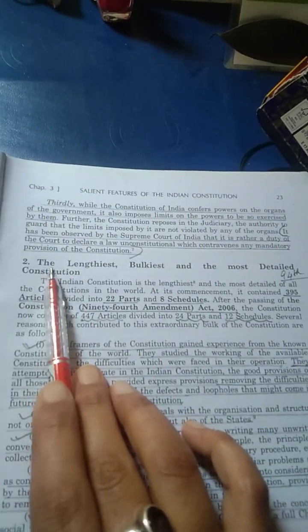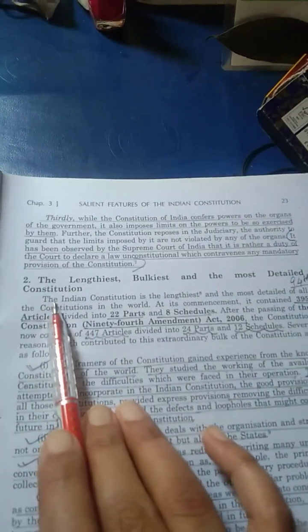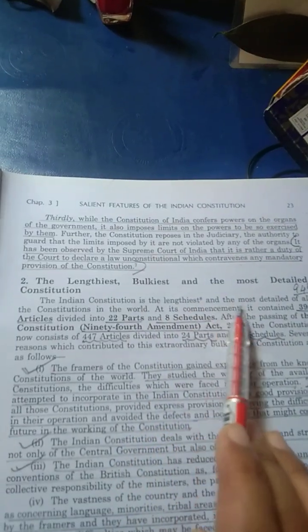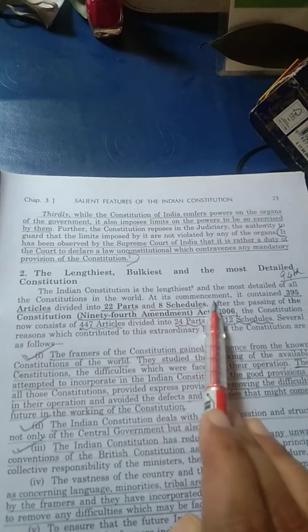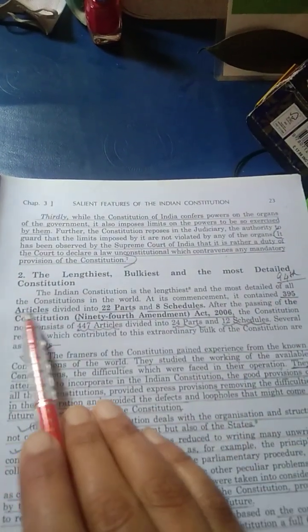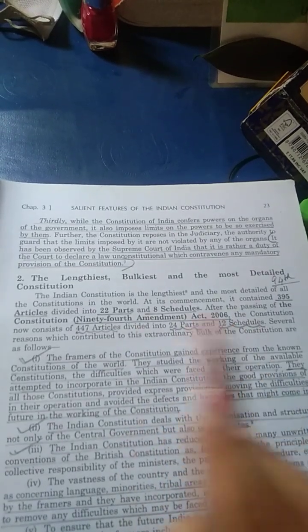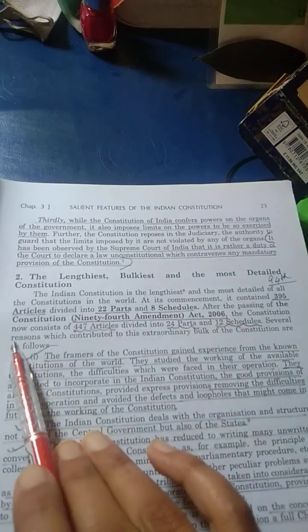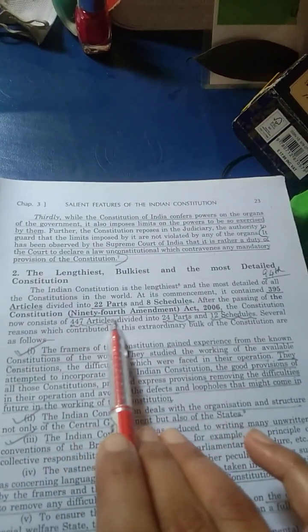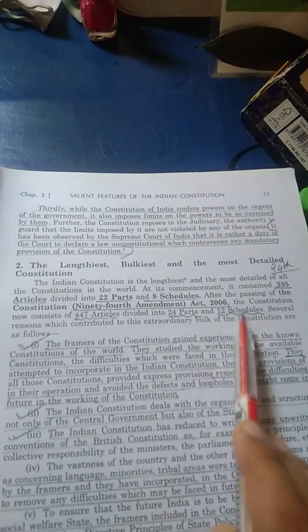The second most important salient feature of the Indian Constitution is that it is the lengthiest, bulkiest, and the most detailed constitution. The Indian Constitution is the lengthiest and the most detailed of all the constitutions in the world. At its commencement, it contained 395 articles divided into 22 parts and 8 schedules. After the passing of the Constitution 94th Amendment Act 2006, the Constitution now consists of 447 articles divided into 24 parts and 12 schedules.